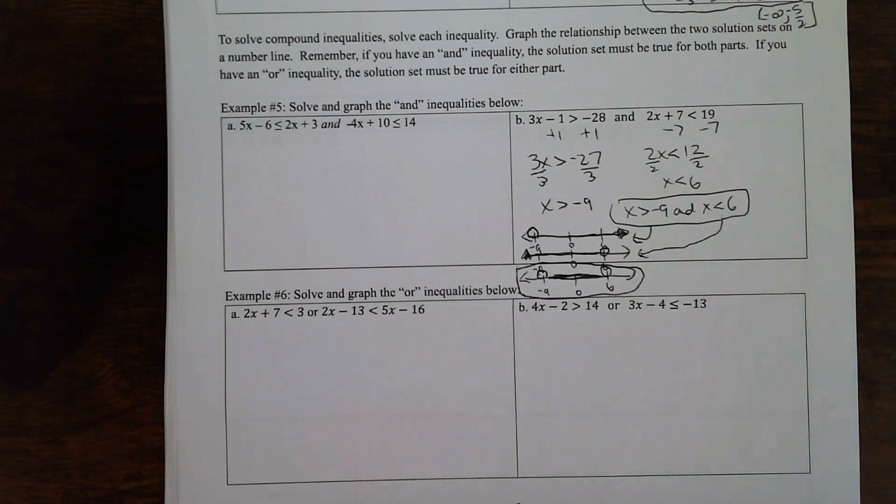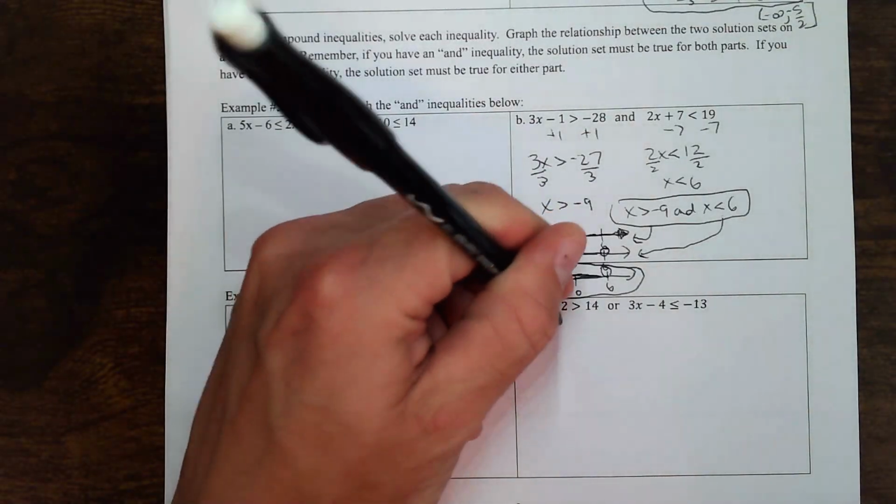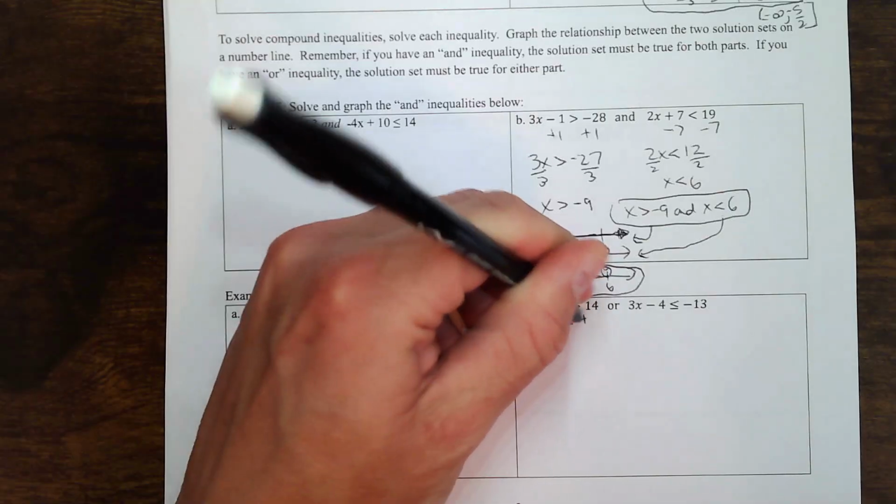Now, we're going to look at OR graphs. So ORs work a little differently, but the starting part's the same. The first thing you want to do is solve each piece here. So I'm going to get x by itself in each piece.